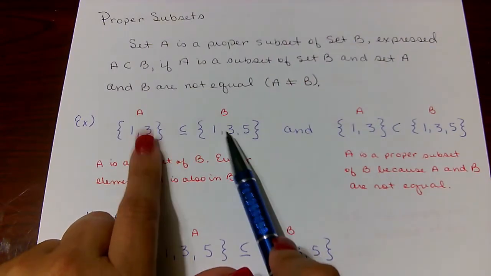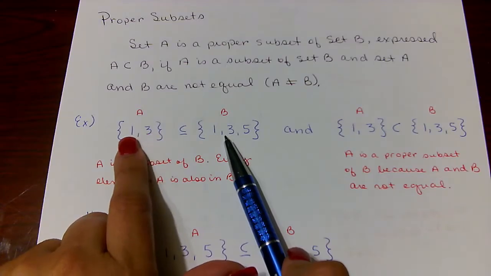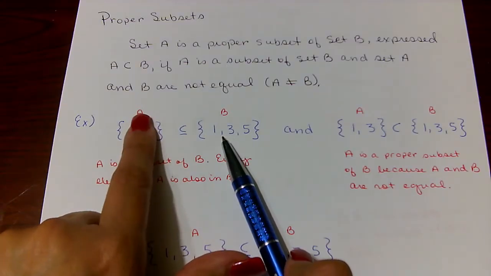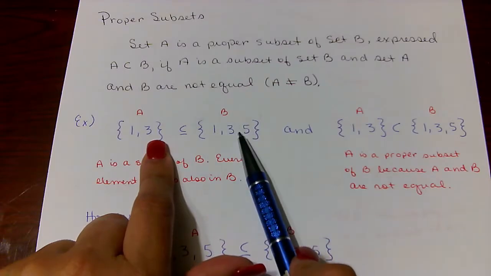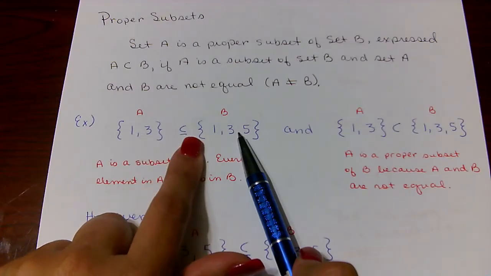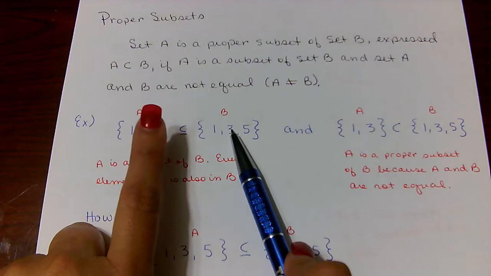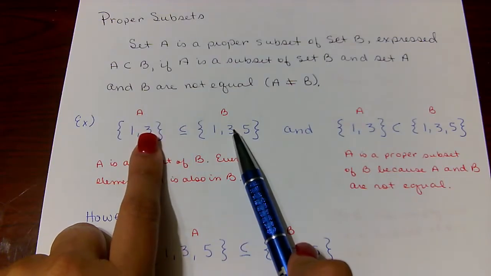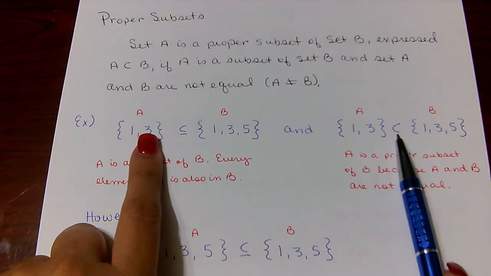If I look at these two, set A and set B, I can see that the numbers 1 and 3 are in set A, 1, 3, and 5 are in set B. We can say that set A is a subset of B. Since these are not equal, we can say that it is also a proper subset of B.